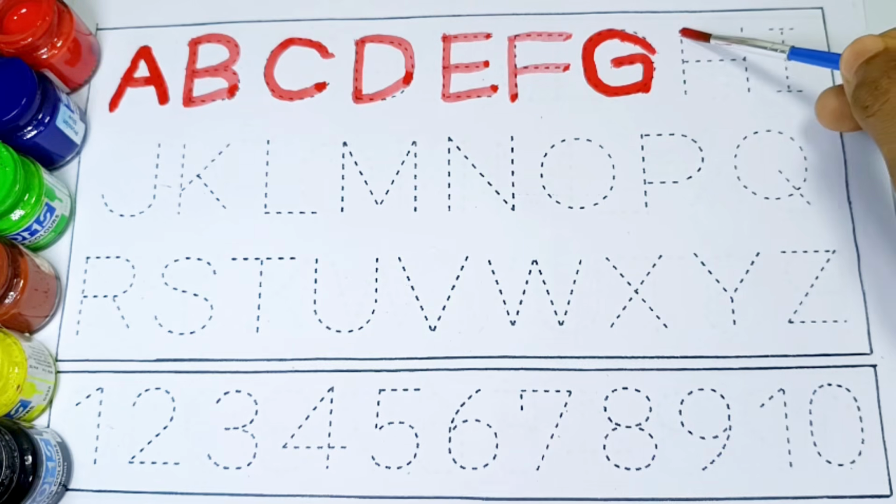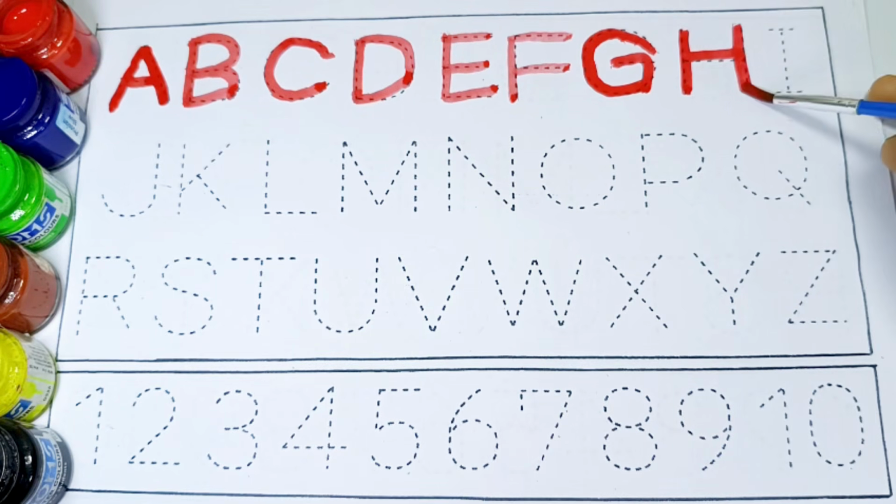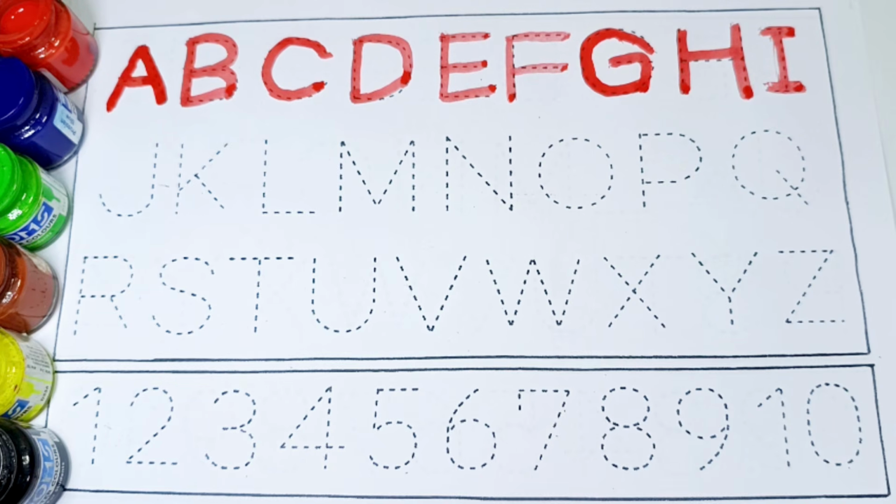G for God. H for helicopter. I for ice cream. Kids, so now you draw J and use blue color.